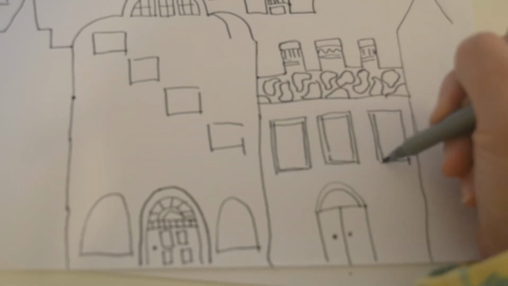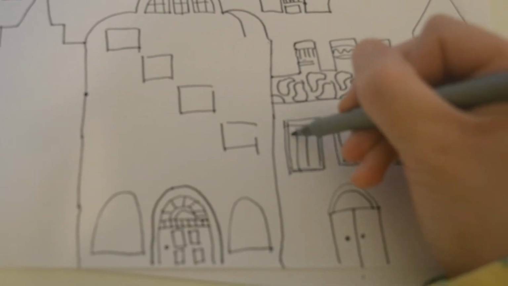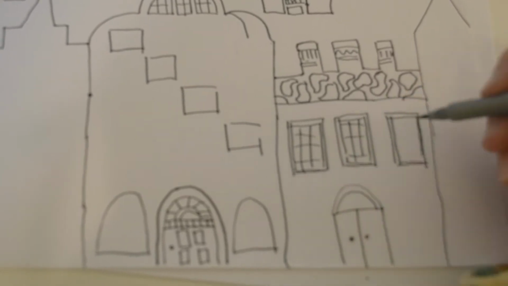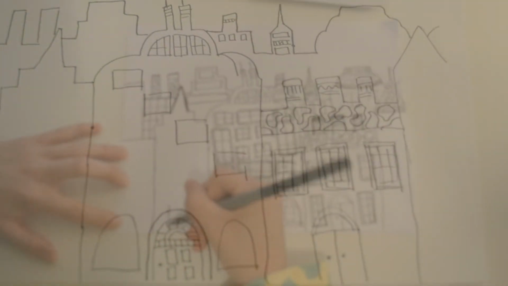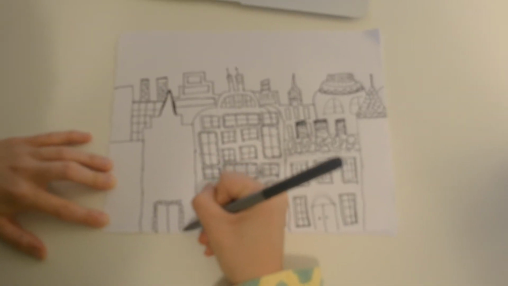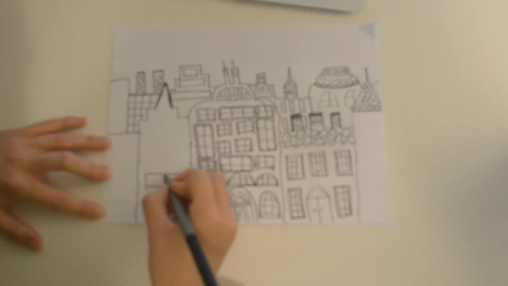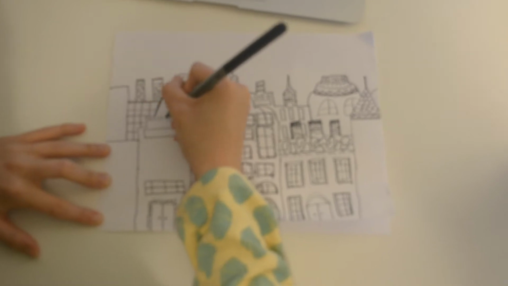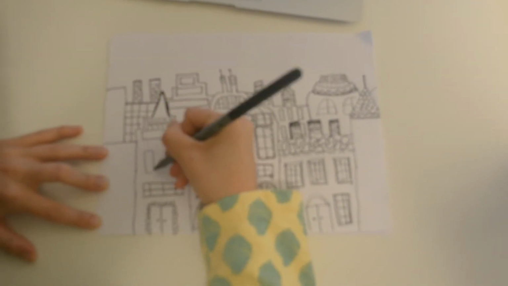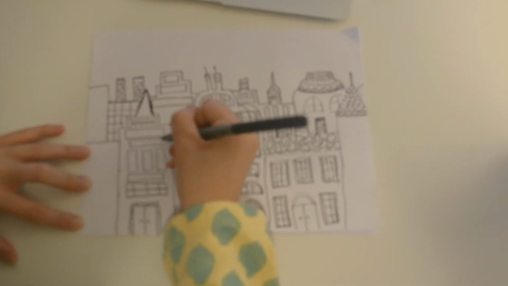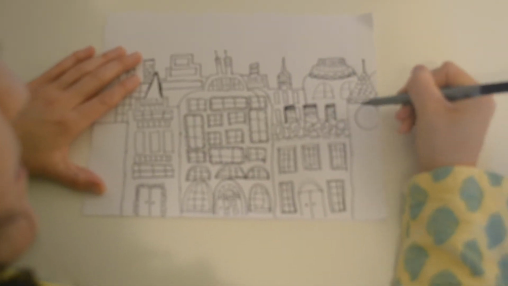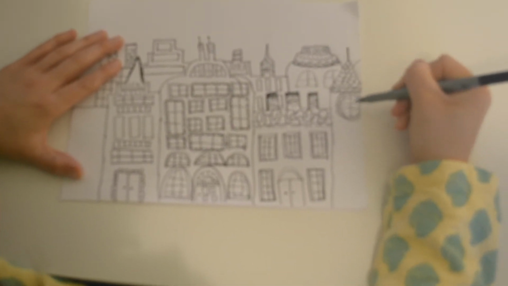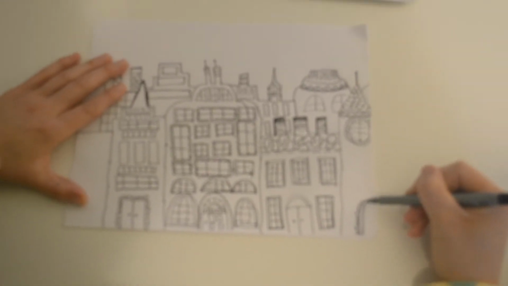Adding another layer of rectangles, which kind of makes the molding on the outside and the lines for the inside of the windows. Details here are key. They provide a lot of life to your drawing, and so I'm just adding details. You can kind of see how I just pop around the paper, do some in the back, do some in the front. Remember, the ones in the front will always have more detail than the ones in the back.